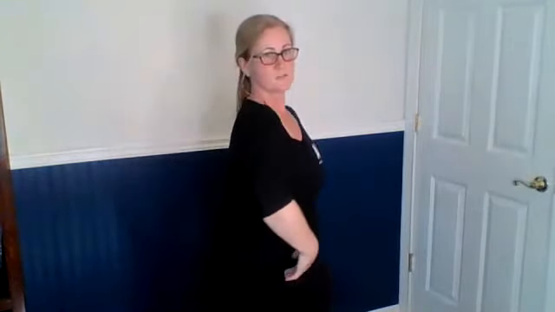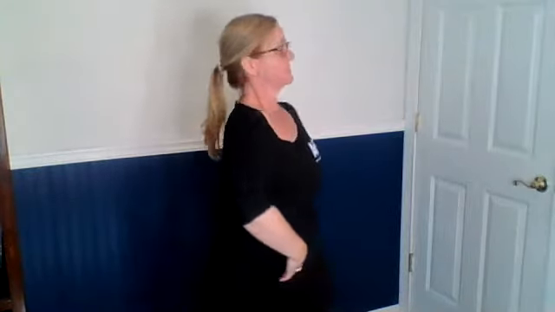Hips stay stationary, only the shoulders move. This is a twist. So this is position number 5 of 6 ways of the spine. And this is number 6. Good. All right, shake it off. How you guys feeling? Pretty good?